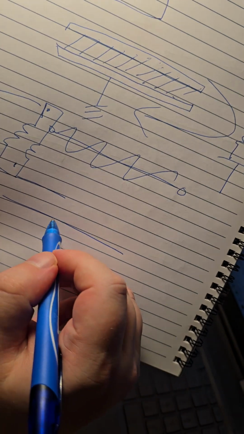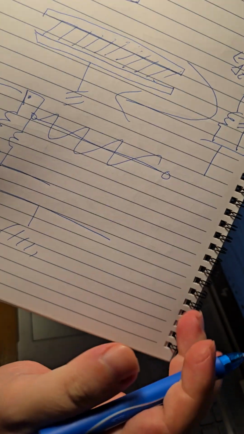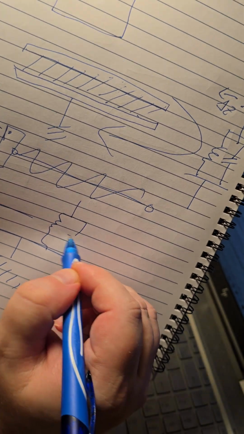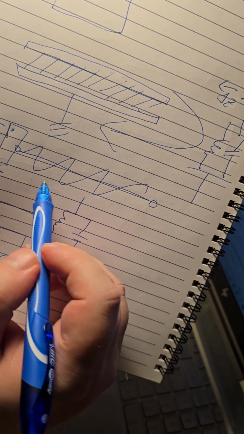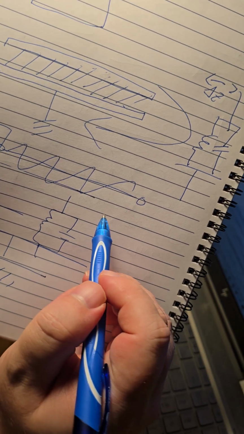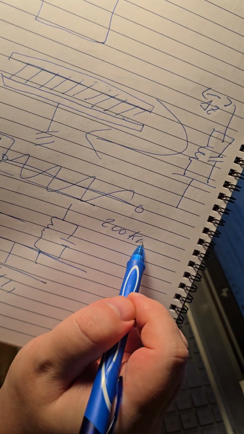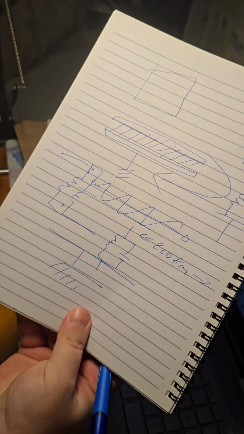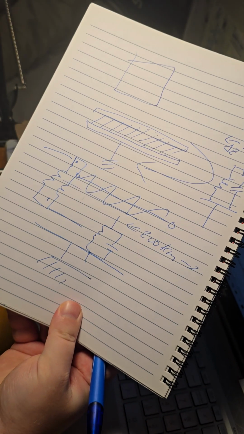And the second half of the circuit is in fact the ground. So we get this inductive and capacitive effect between the line and the ground over 200 kilometers.